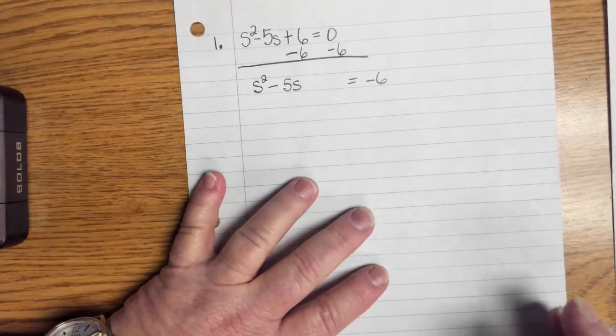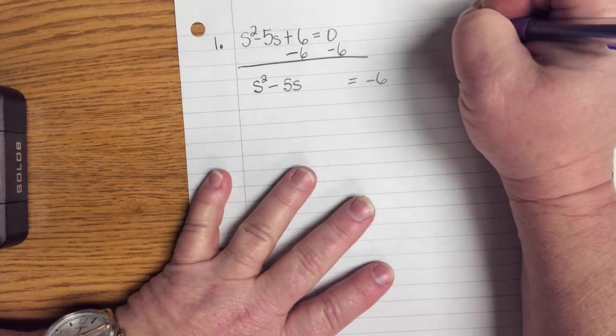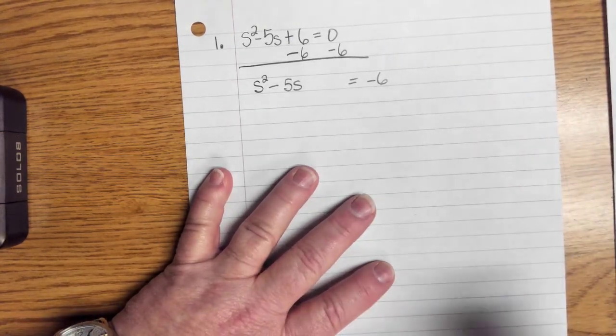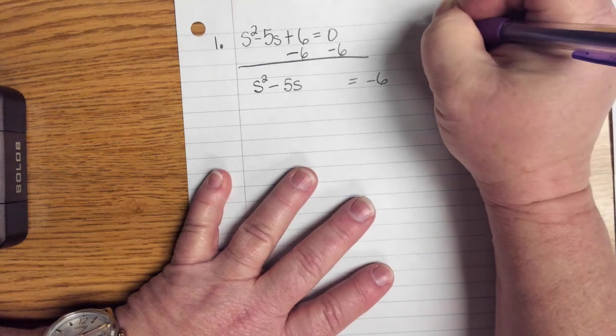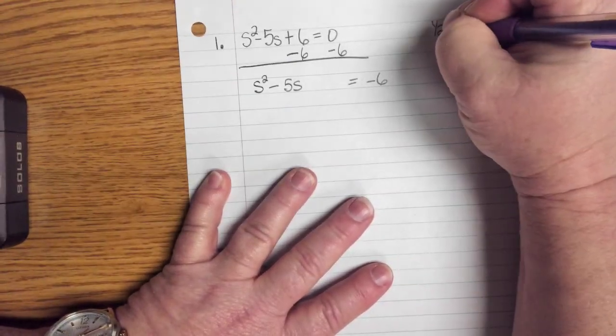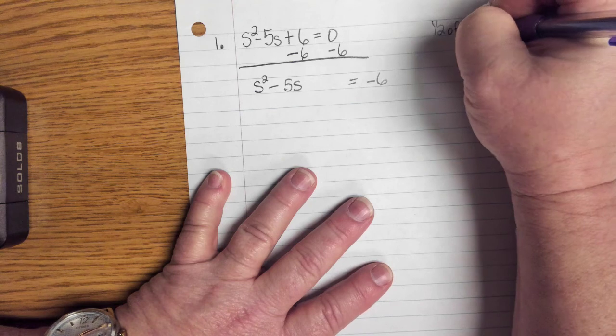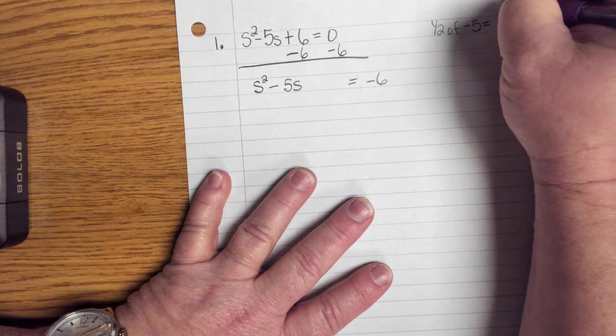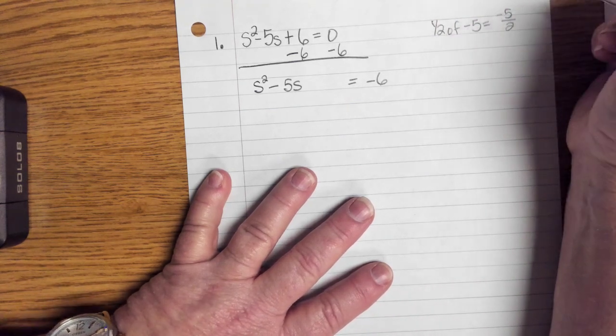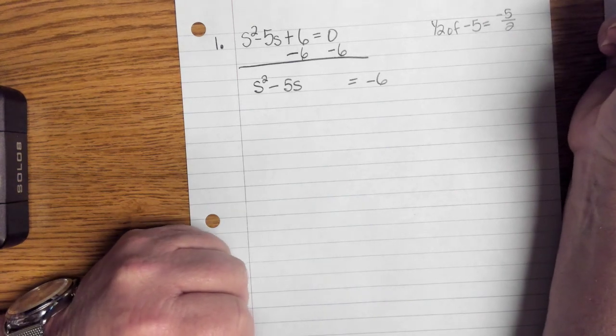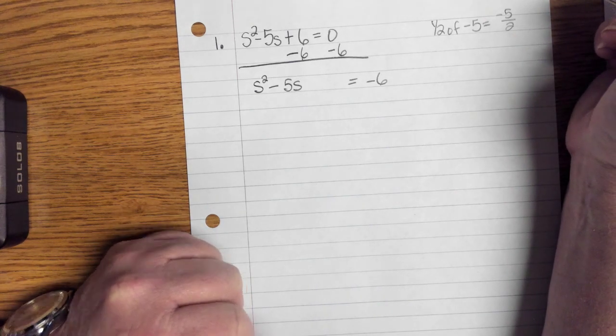I'm going to come over here, rather than do it underneath like he was doing it, and do half of negative 5, which is negative 5 halves. That's step number 1.